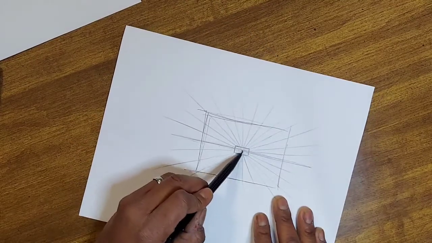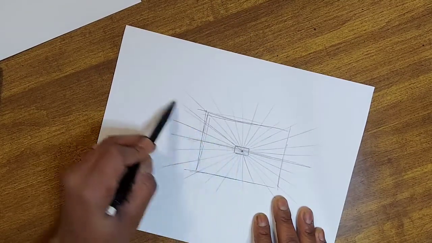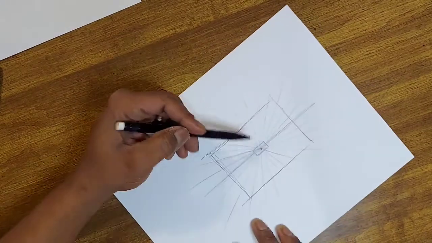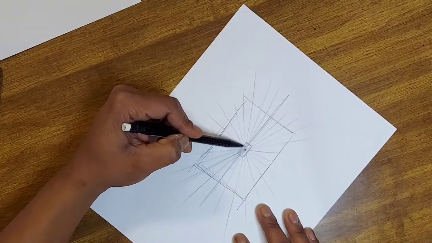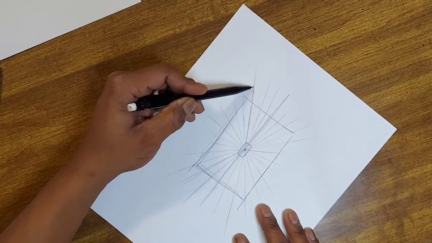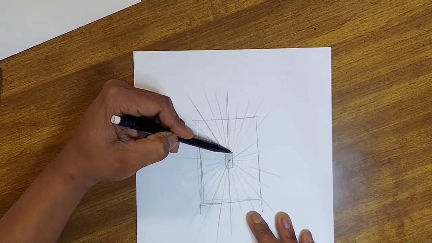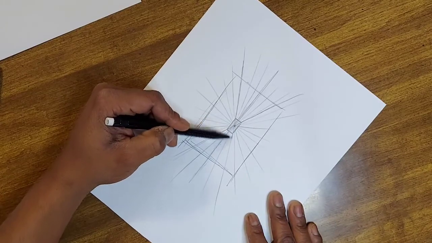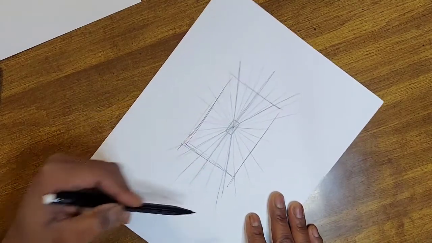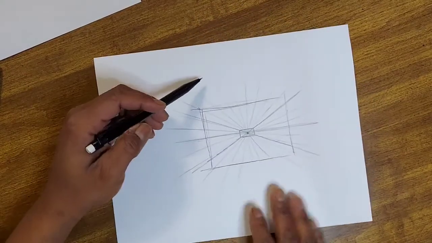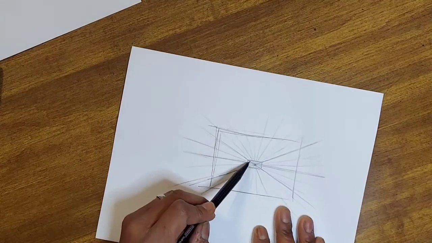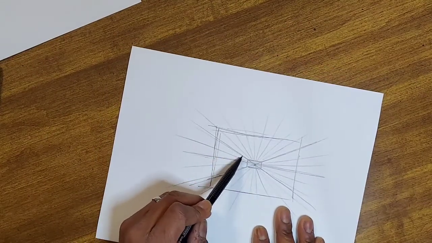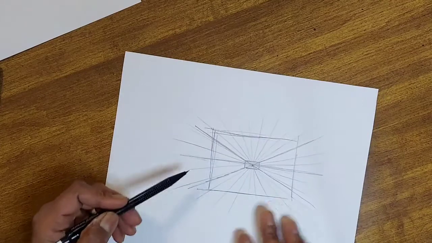And then next, I will make sure that my lines are going out of the corners at the end of the rectangle there. So it'll give the illusion of space. And again, as long as you have an idea of where things are being put, you shouldn't need a ruler at this point.